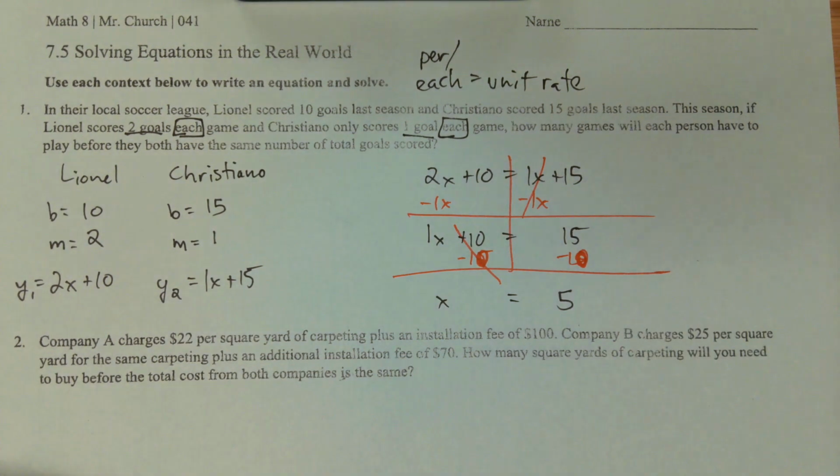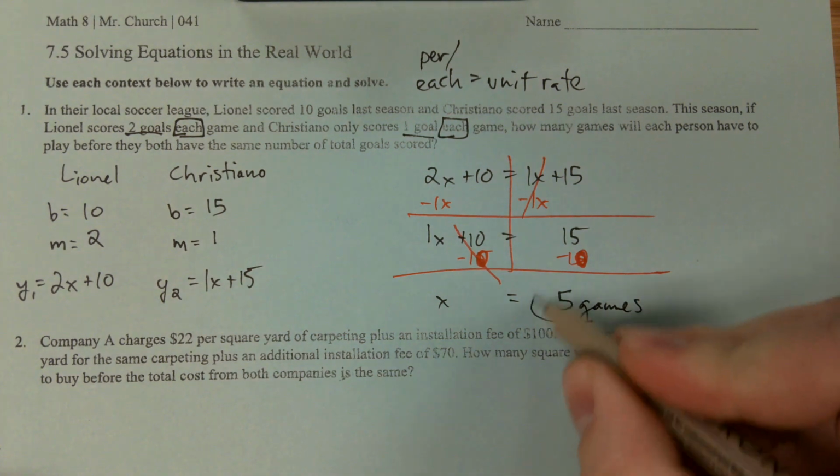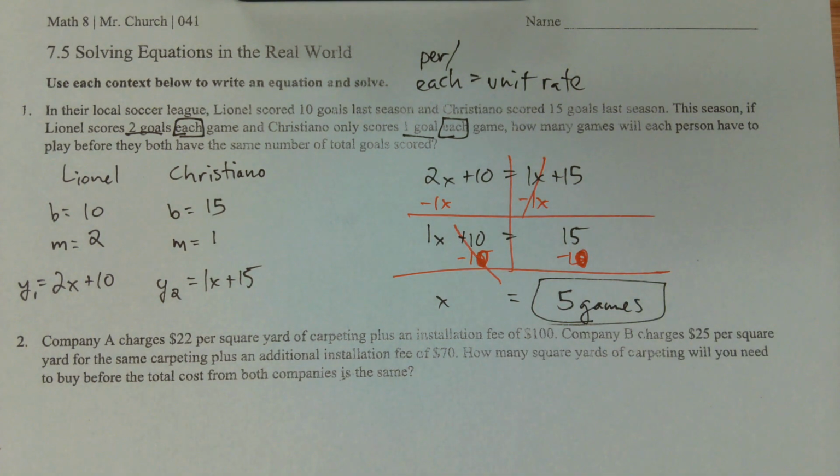So, 5 what? That's the question here. What's our units? Games, right? What does that mean in the context of this problem? Does that mean they're only going to play 5 games this season? Jordan, what does it mean? They need 5 more games to catch up to each other. Yes, precisely. They need to play 5 games before they have the same total number of goals, right? Not too bad, hopefully.